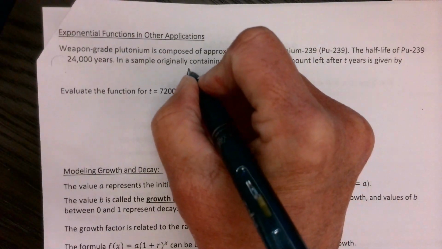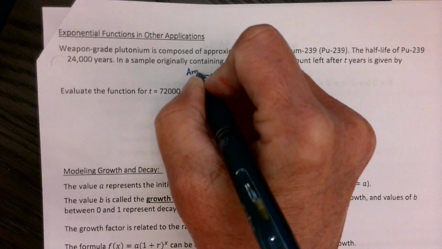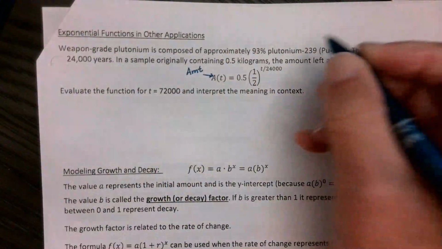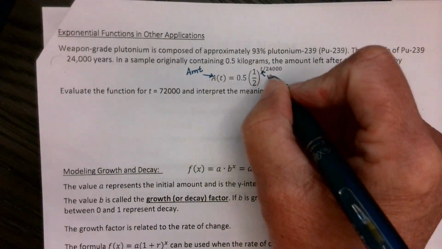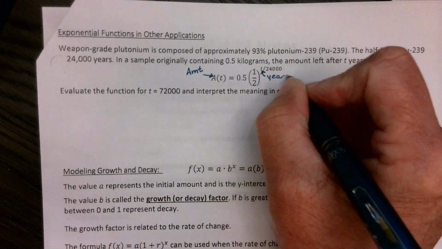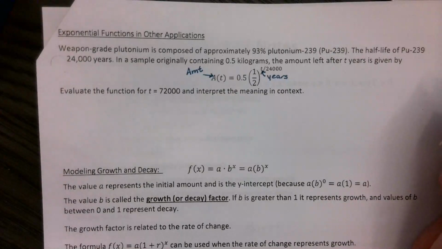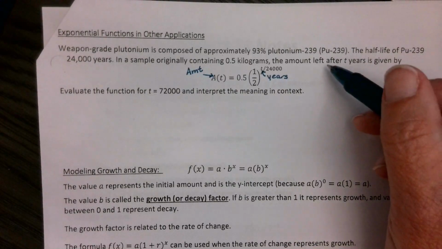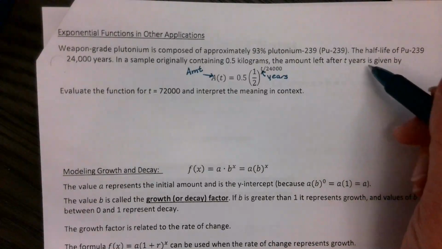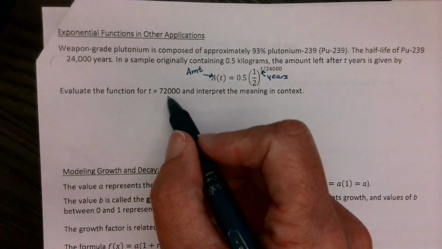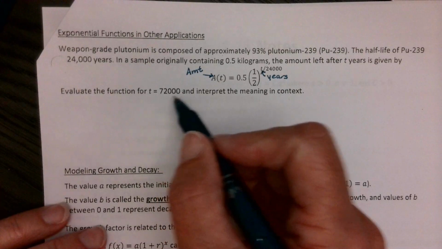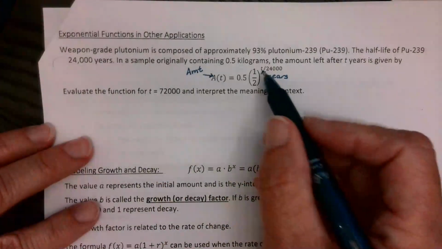A sub T is the amount that's left, and the T is our time in years. It's the amount left after T years. Evaluate the function for T equals 72,000. Well, all you do is substitute that in right here.